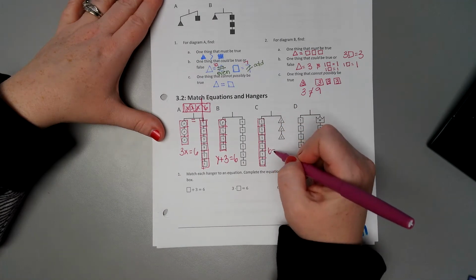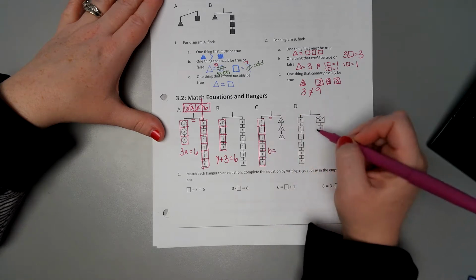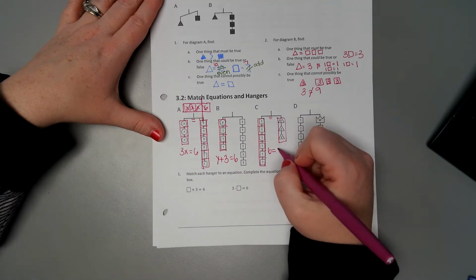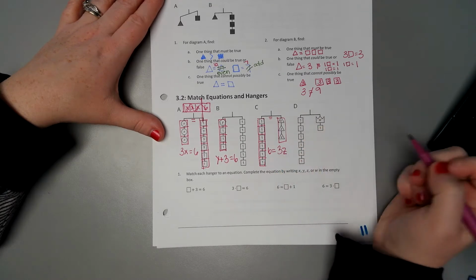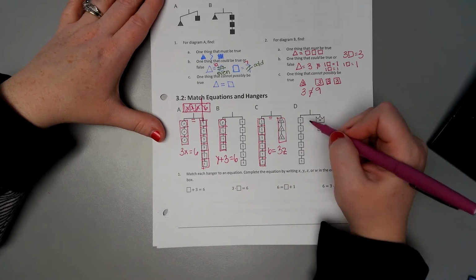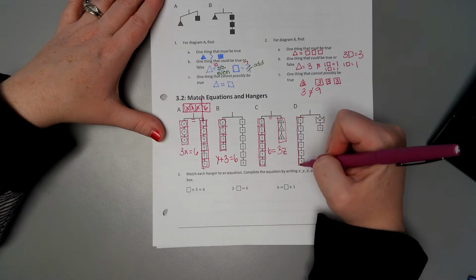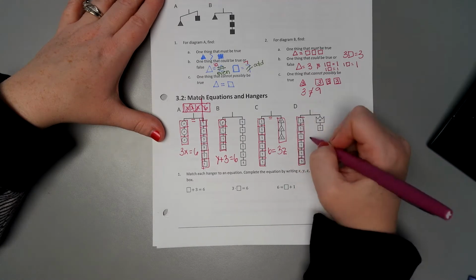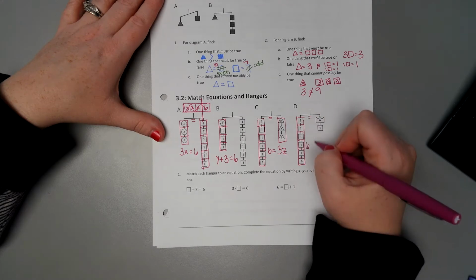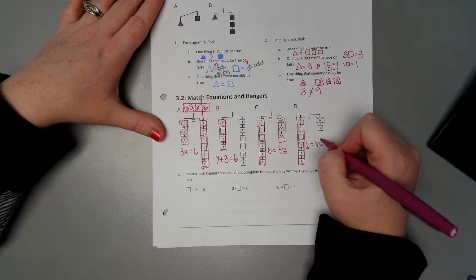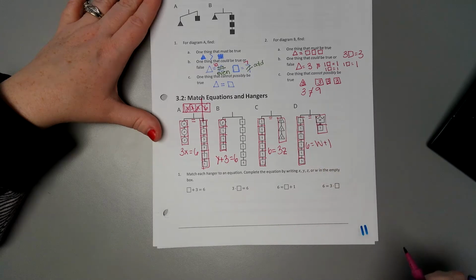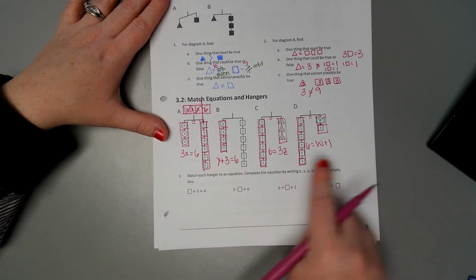We have 6 equals, because this is my equal sign, and I have 1, 2, 3, 3z. And then our last one, we have 6, 1, 2, 3, 4, 5, 6. Our equal sign, W, plus, because it's our tape diagram, 1.